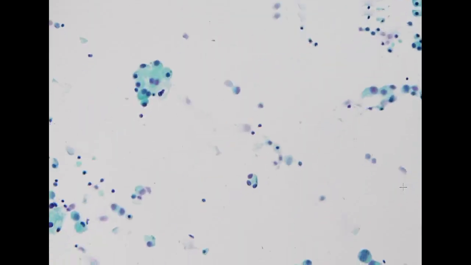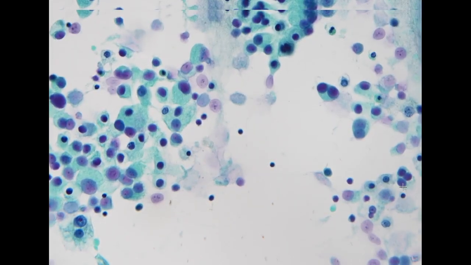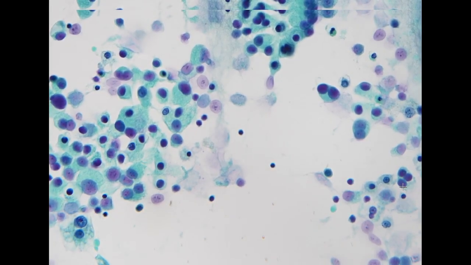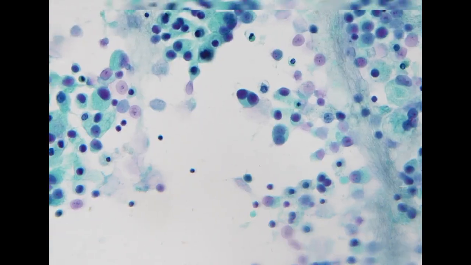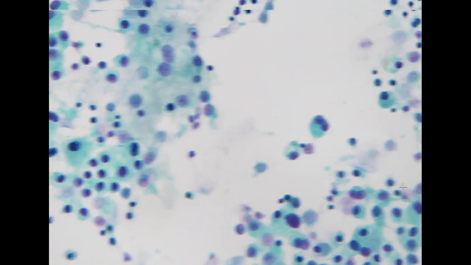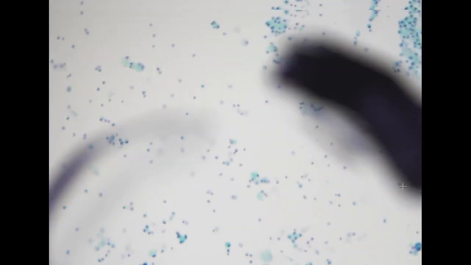So it makes it a little bit difficult to appreciate whether these cells are truly hyperchromatic or not. And it is very difficult to tell whether these cells do have nucleoli or not. And the patient had a history of lung adenocarcinoma.